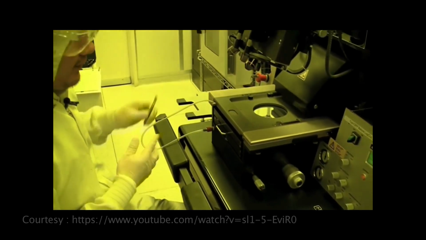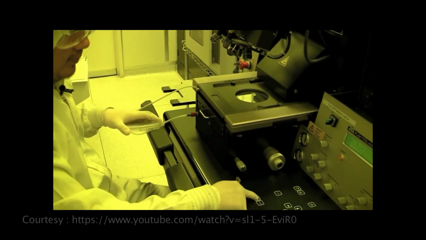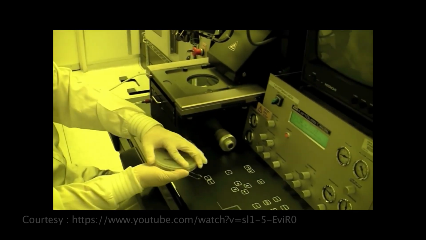And then we can load our wafer in. So again, you press load, and it says pull slide and load substrate onto chuck.